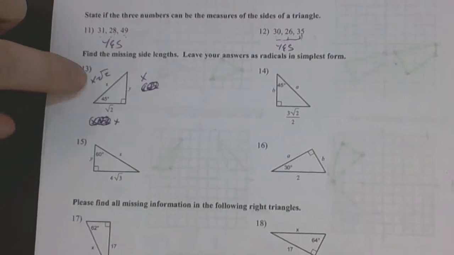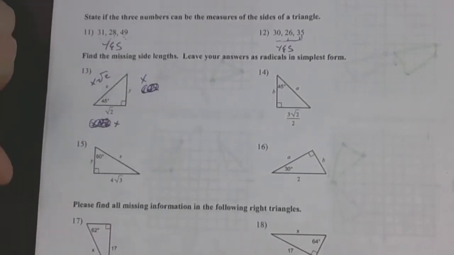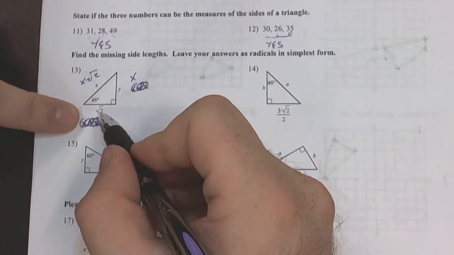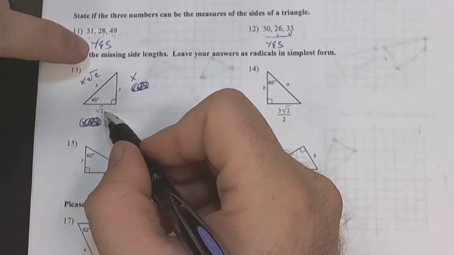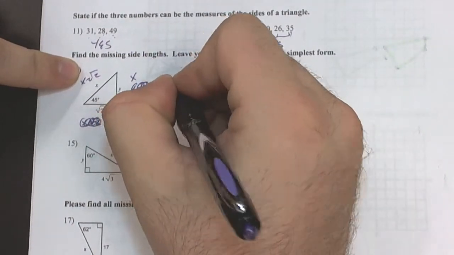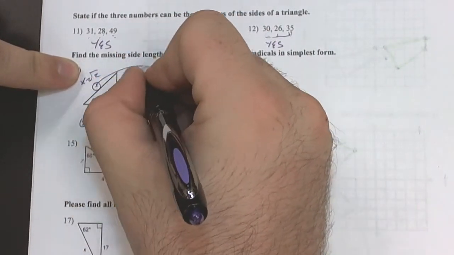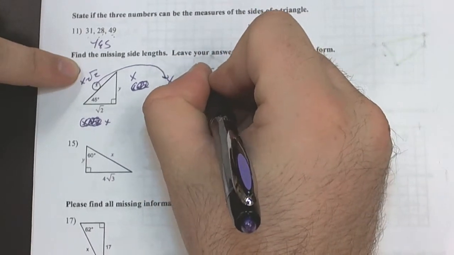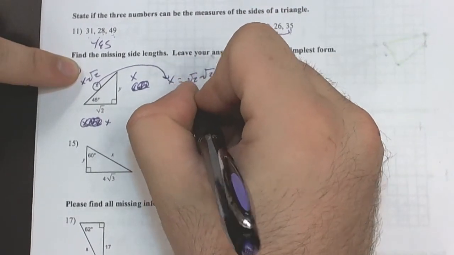The hypotenuse is always going to be the longest one. So if this side is square root of 2, and I know this longer side is whatever this side is times the square root of 2, then that side right there, this x, sorry I used the same variable multiple times, is equal to the square root of 2 times the square root of 2, which is just 2.